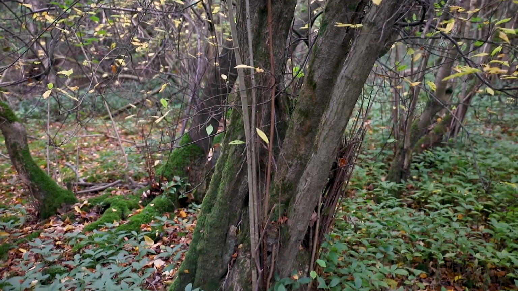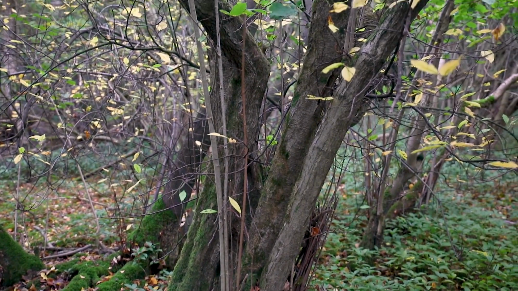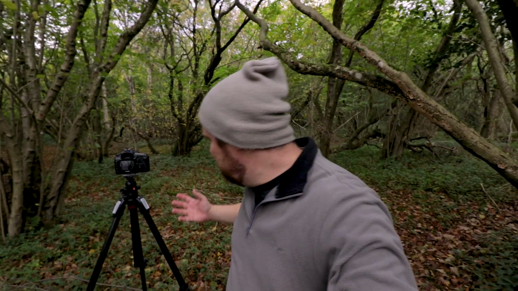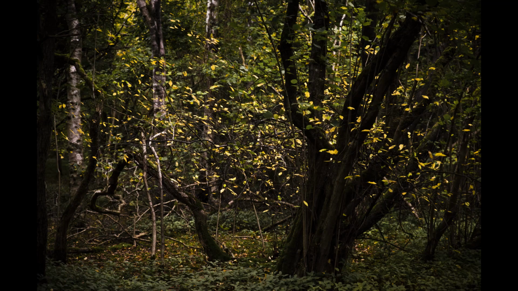So I'm just going to grab that now. I'm focused in on the tree trunk, 2-second timer, get the image, and yes, I am really happy with that, especially once I put it through Lightroom.